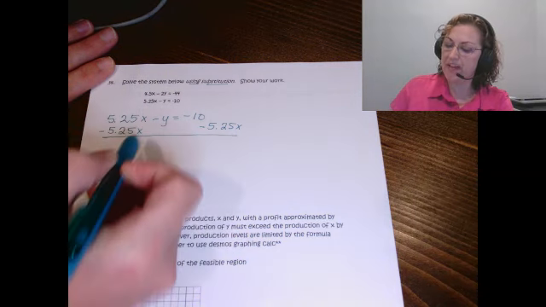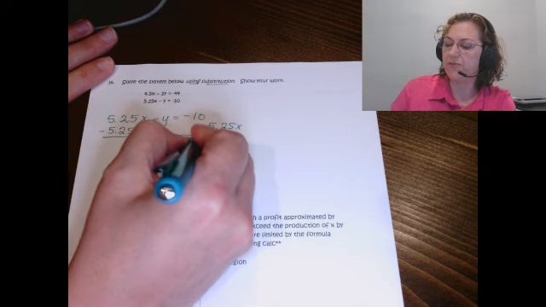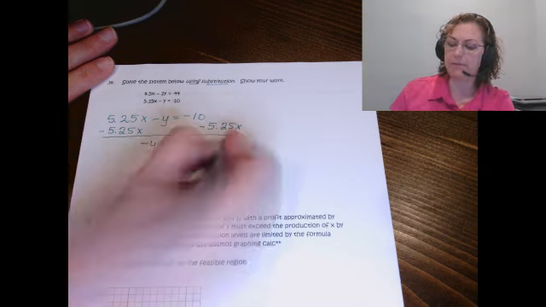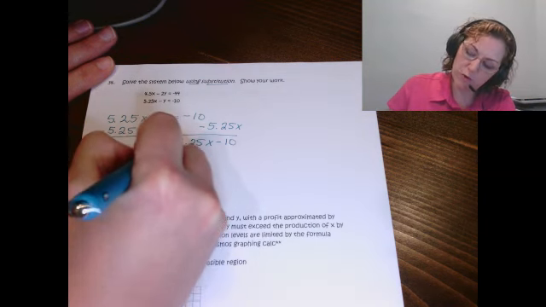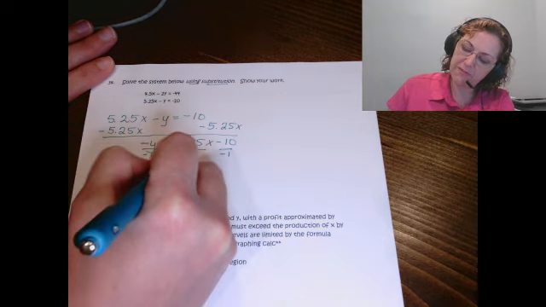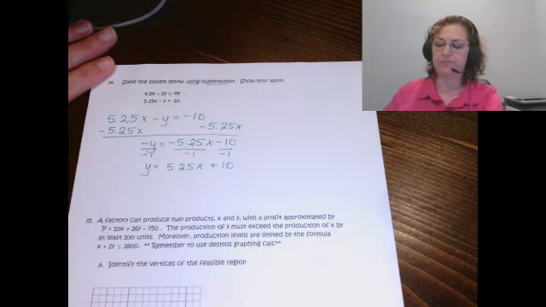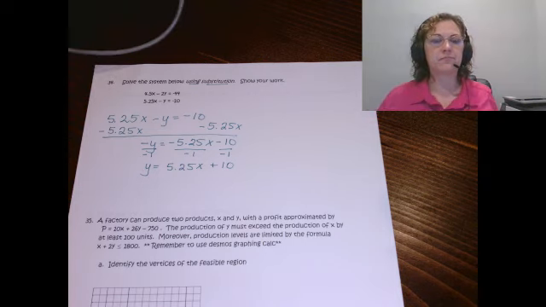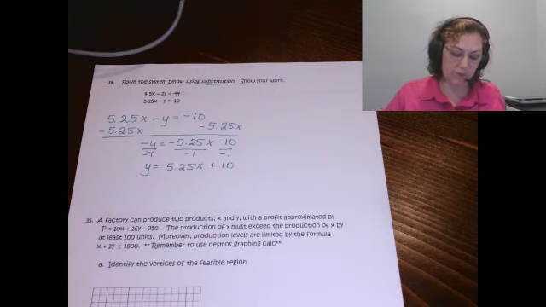But friends, be real careful. That leaves me negative y equals negative 5.25x minus 10. Then I want you to divide by -1 on each of these terms. That gives me y equals 5.25x plus 10. Now we're going to take this and substitute it into the other equation.